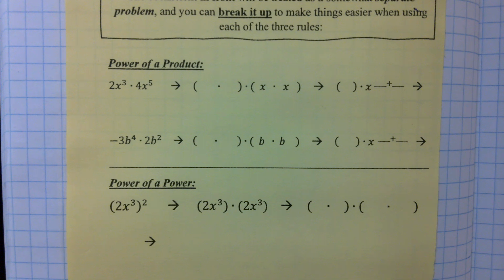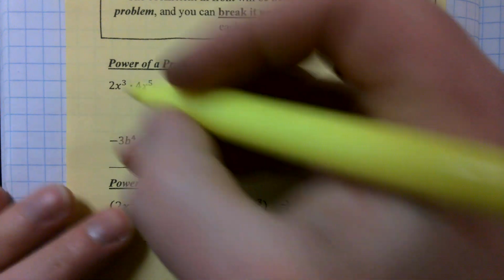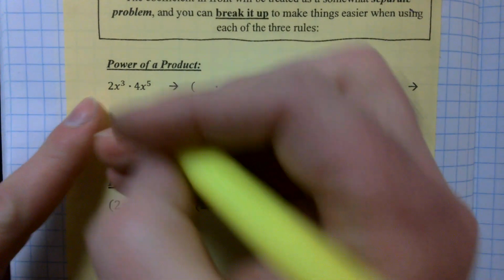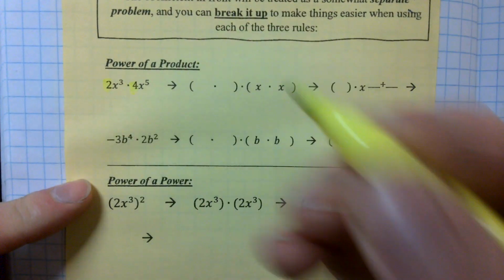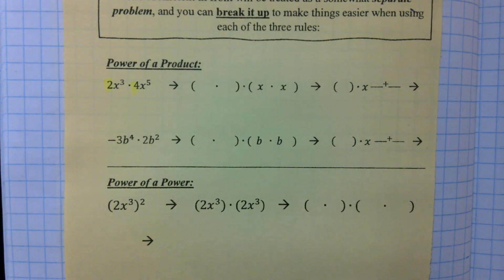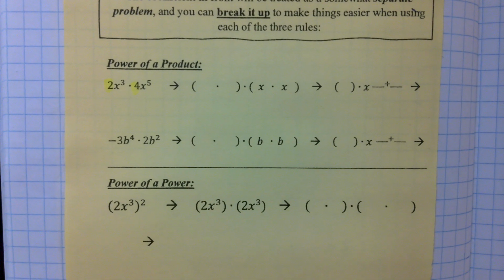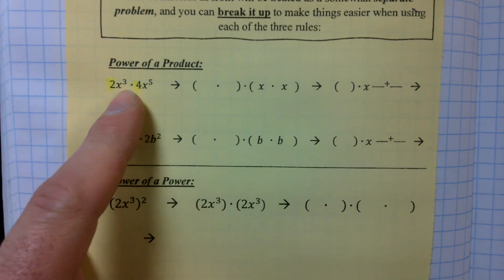So, in this first problem, with my yellow highlighter, I'm going to highlight what my coefficients are. Who could tell me what my coefficients are in this first problem? 2 and 4. How do I know that 2 and 4 are my coefficients? Because they're in the front. Does that 2 or that 4 have an exponent attached to it? No. It's just a 2 and it's just a 4.